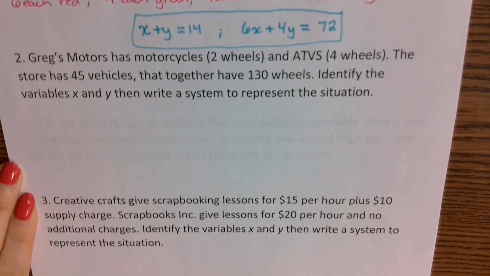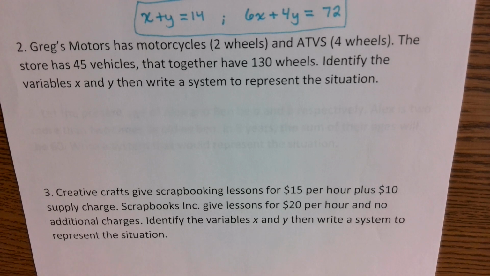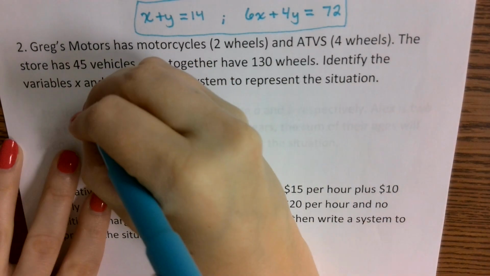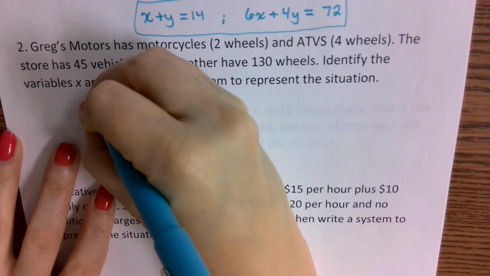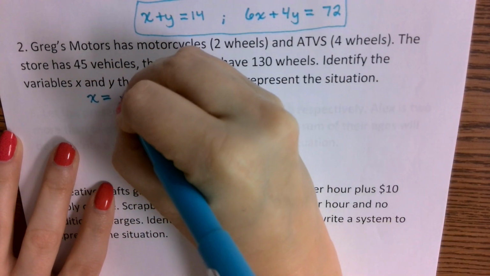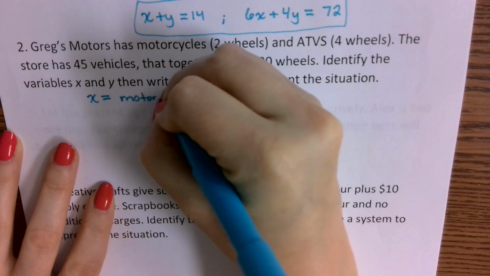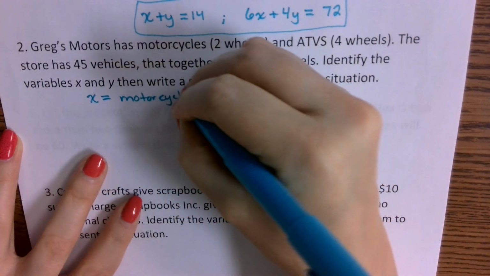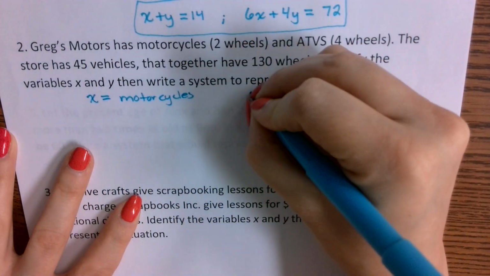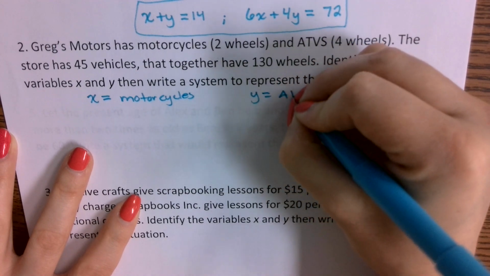Okay, let's take a look here. So for problem number 2, we have Greg's has motorcycles, which have 2 wheels, and ATVs, which have 4 wheels. The store has 45 vehicles that together have 130 wheels. We want to identify the variables for x and y and then write the system. So the first thing I need to do is identify what my x and my y's are going to represent. For me, I'm just going to say x is going to represent the motorcycles, and y is going to represent the ATVs.